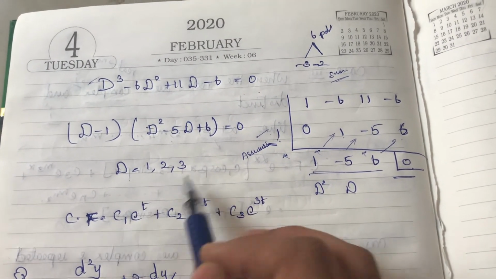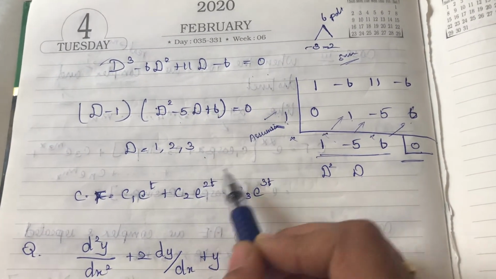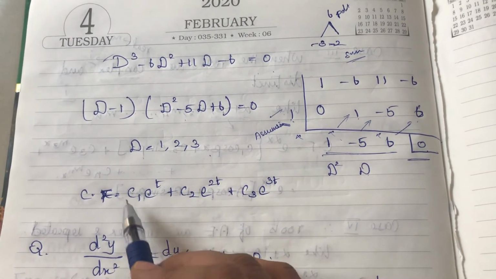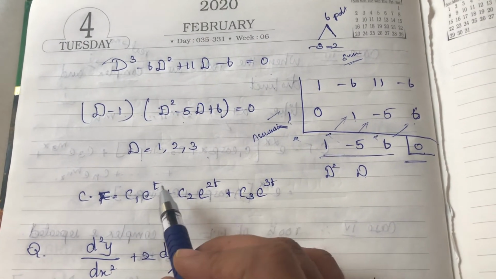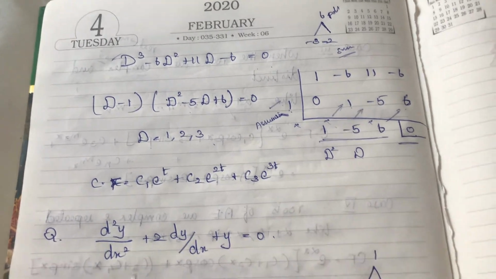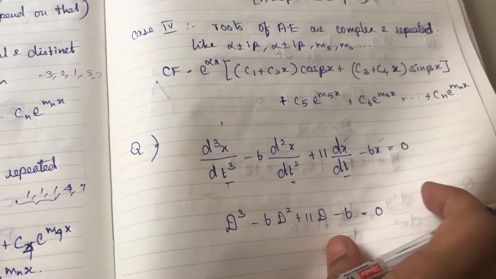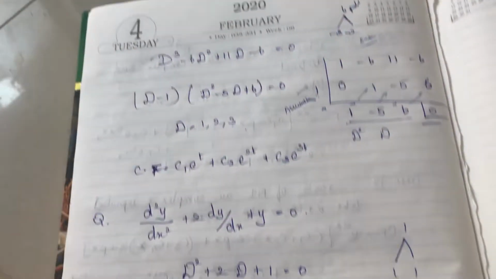So 1, 2, 3 are the roots. They are real and distinct. So we will get directly C1 e^t, C2 e^(2t), C3 e^(3t). That's it. I have put t because they have asked in terms of t. So that's why I am putting t.